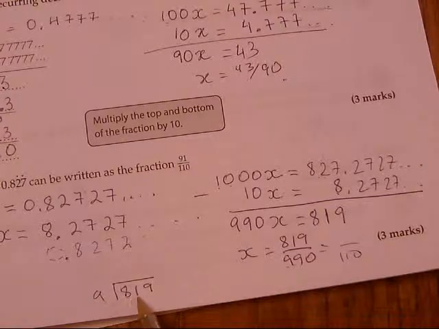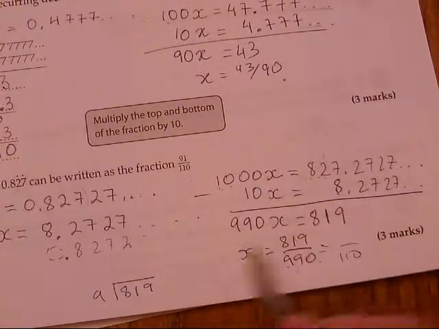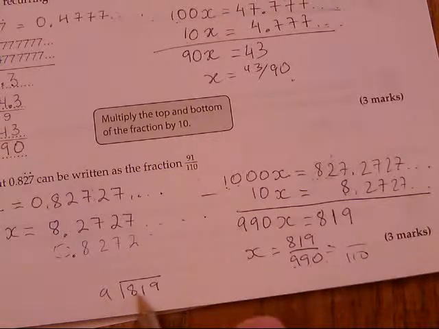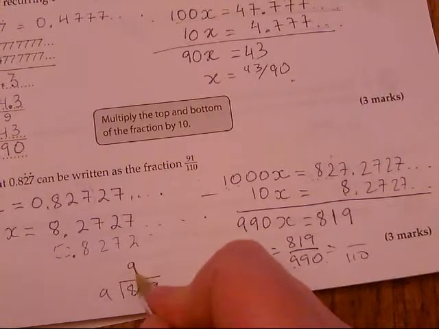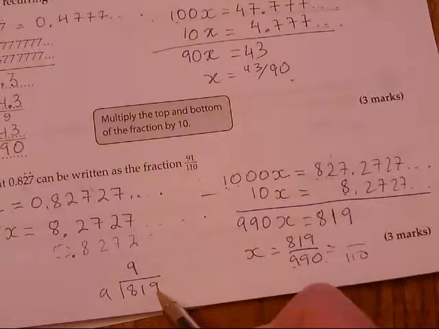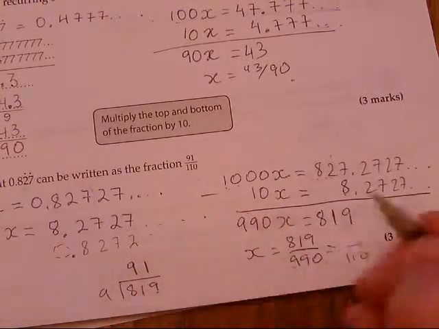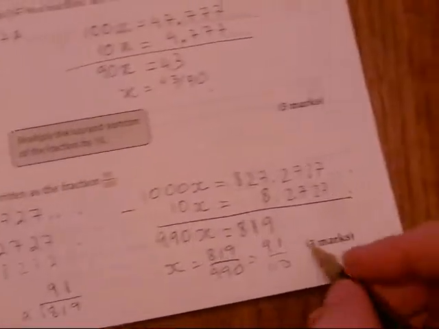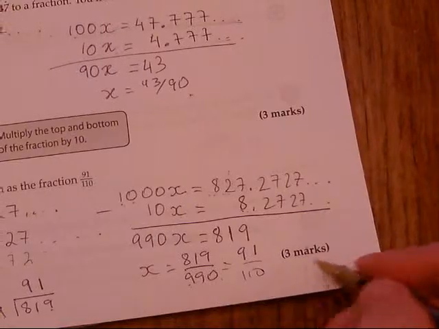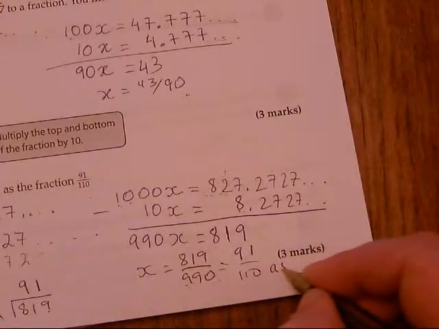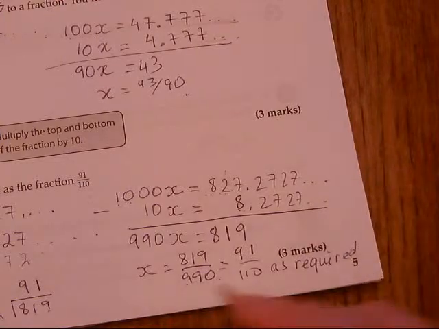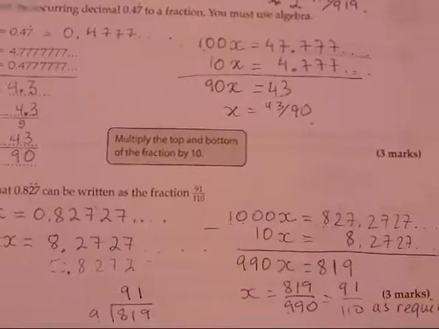But let's see what will happen if we divide the numerator by 9. 9 doesn't go into 8, but 9 goes into 81, so 81 divided by 9 is 9. Then we divide 9 by 9, we're getting 1. Here we are, we've got 91 over 110, and so everything required here, we can write as required. That's it, that's the end. Thanks for watching.